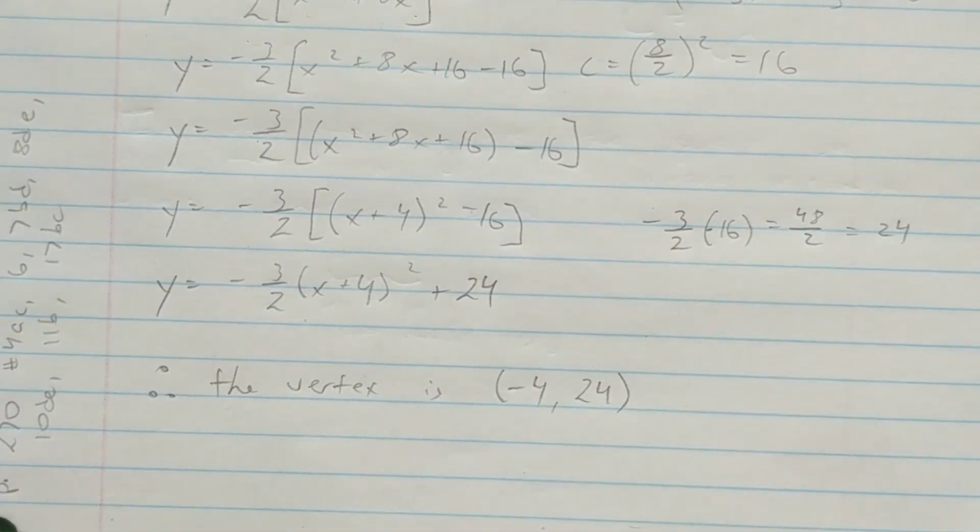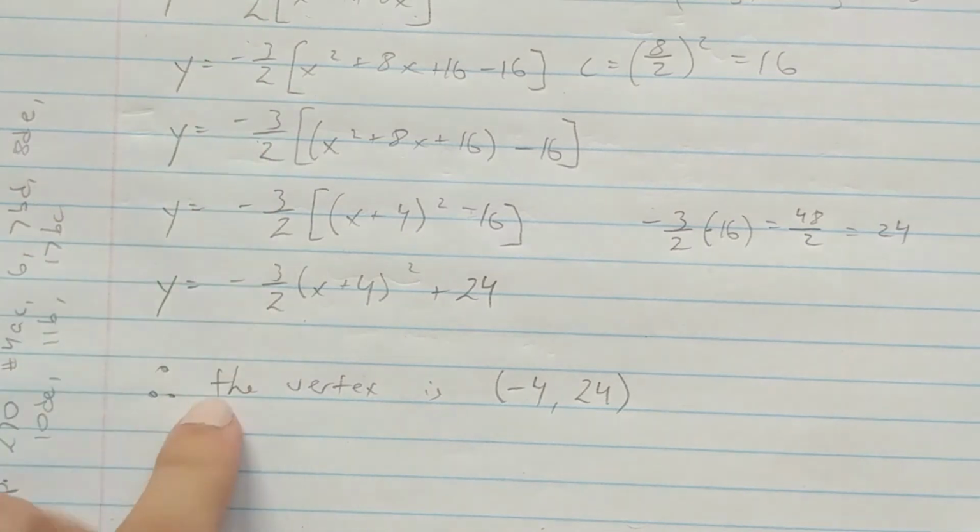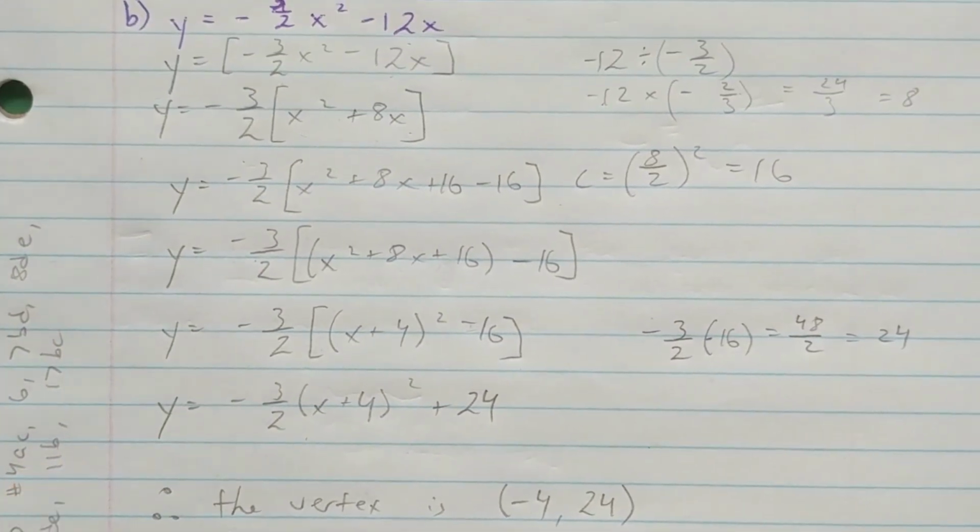Okay? So a little bit more difficult because we did have a fraction out front here, but all of the same steps work as well. Okay? And that's it, folks. That's how you complete the square.